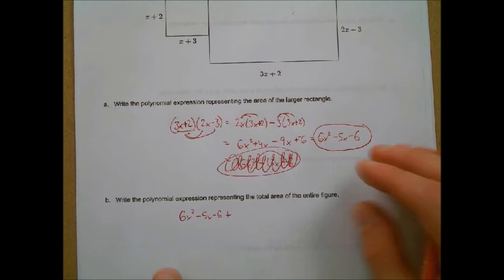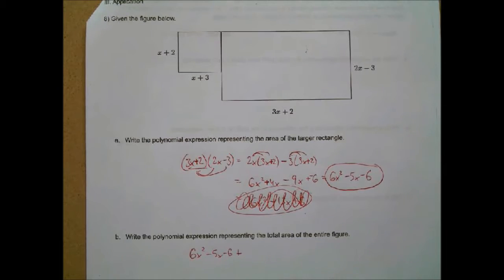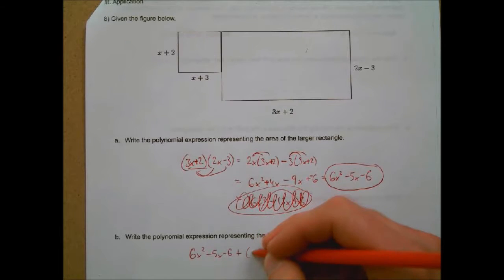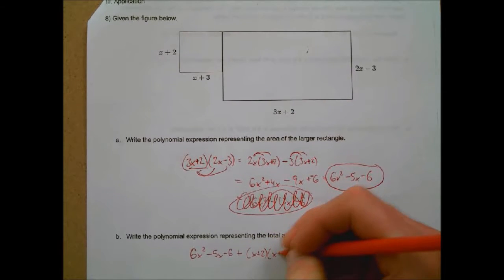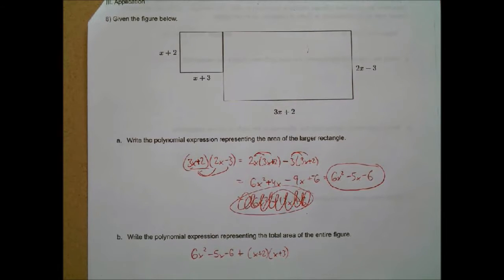Okay, Kendall, to find the area of this smaller rectangle, what are we going to multiply there? X plus 2 and x plus 3. You got it.